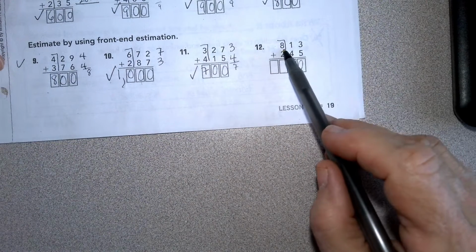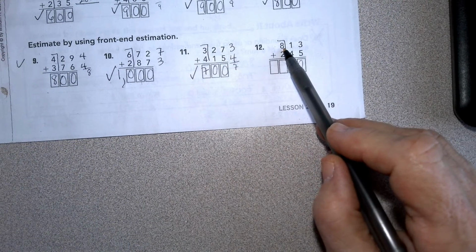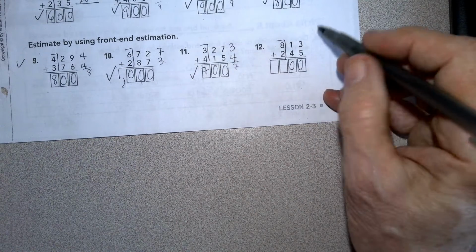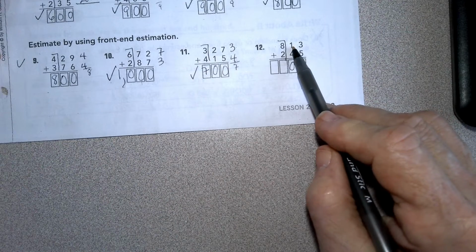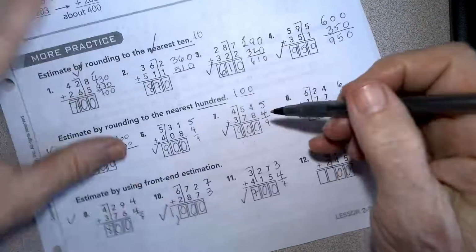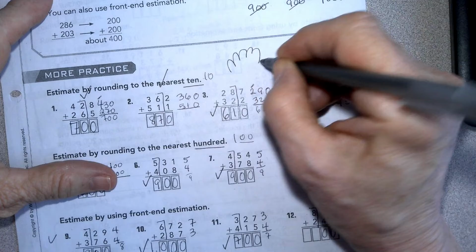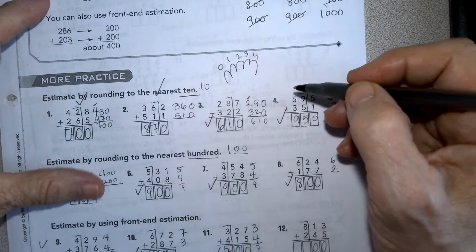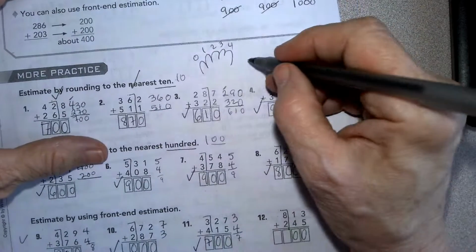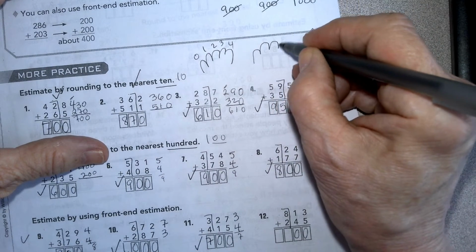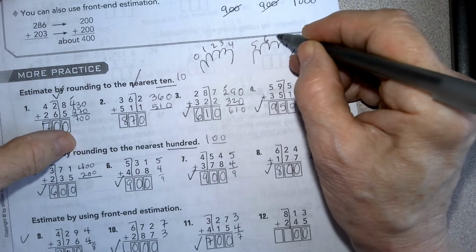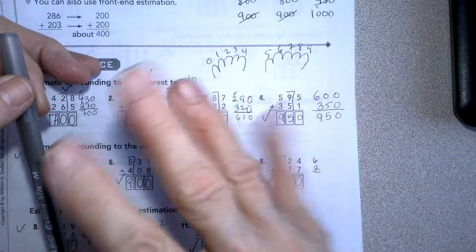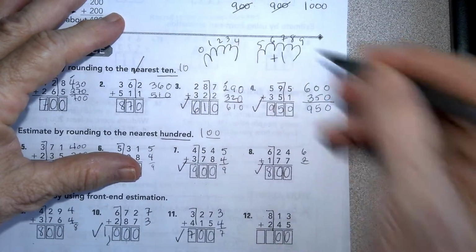On this one, is this going to be 800 or 900? 800. Remember, if this neighbor is 0, 1, 2, 3, 4, it is not big enough to round our number. But if it's a 5, 6, 7, 8, or 9, we can go ahead and add 1.